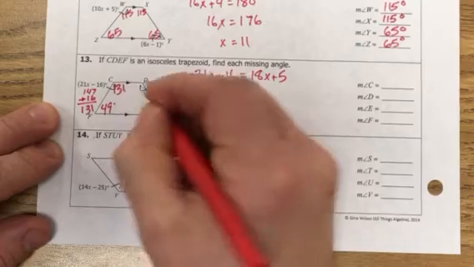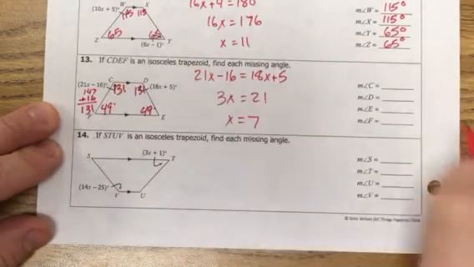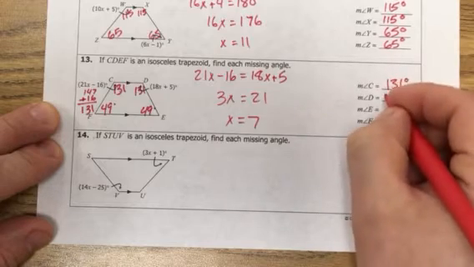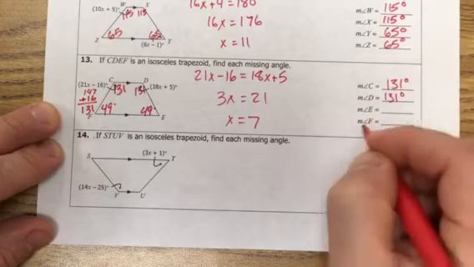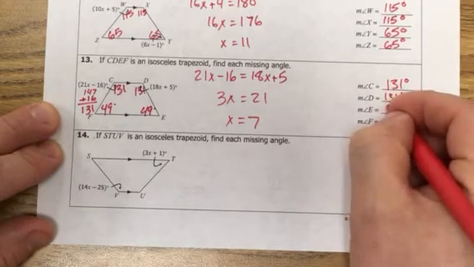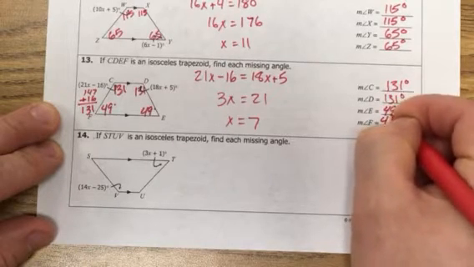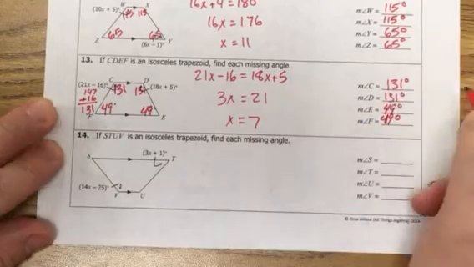So go ahead and mark all your base angles. And I can say the measure of angle C is 131 degrees, measure of angle D is 131 degrees, measure of angle E and the measure of angle F would both be 49 degrees.